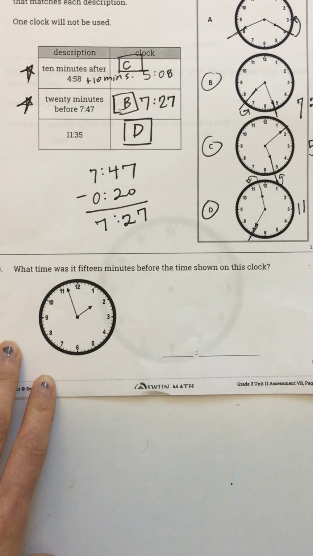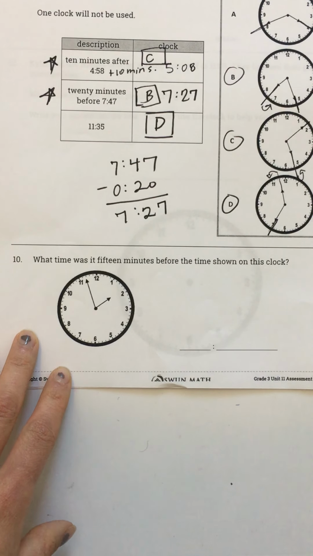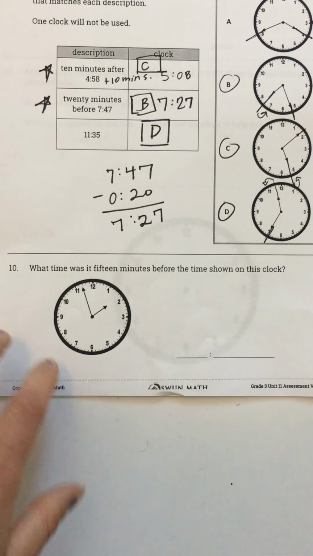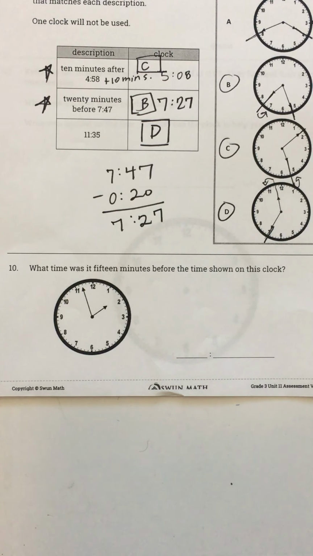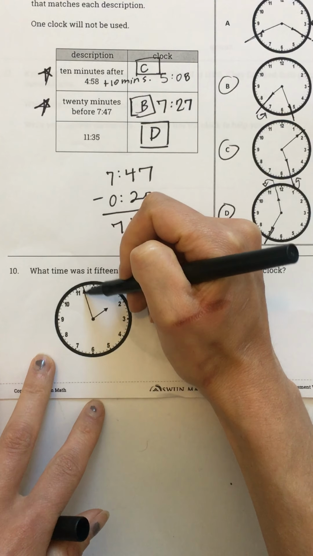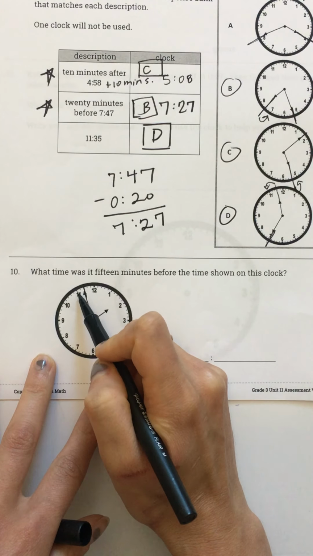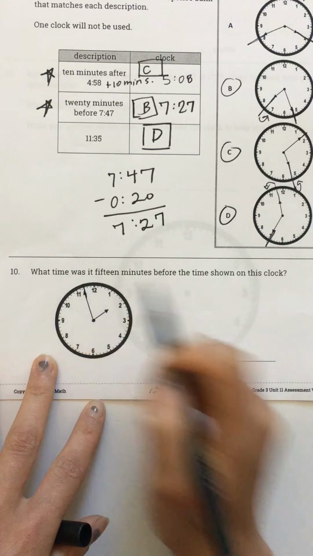All right, my friends, here we are continuing at number 10. So what time was it? 15 minutes before the time shown on the clock. So let's go ahead here and figure out what time it is. If I look at my clock, my minute hand is right here. So I'm going to count by fives until I get to the 11 and then add 2 more minutes on.